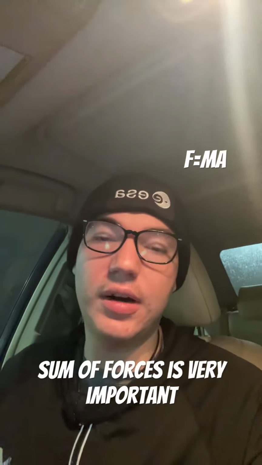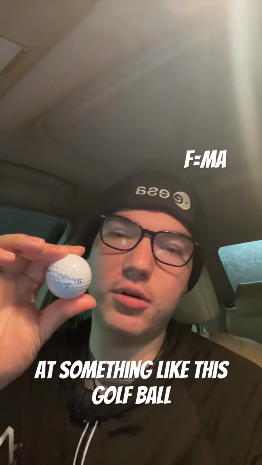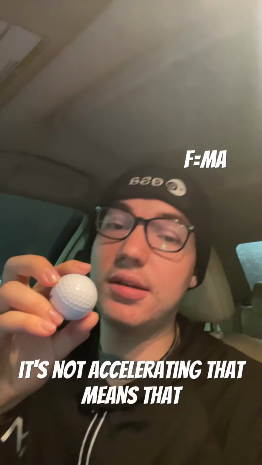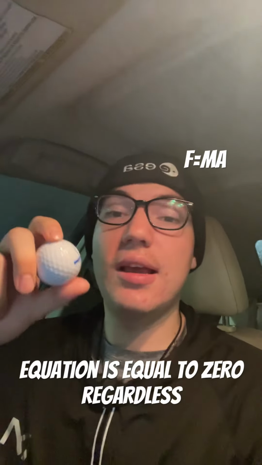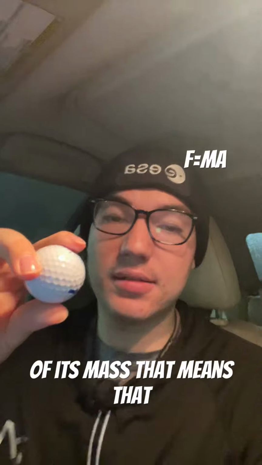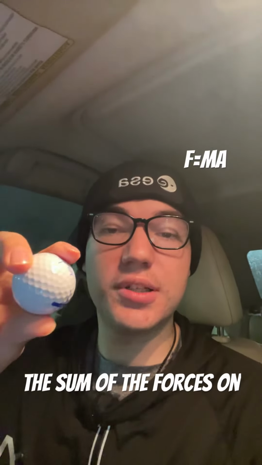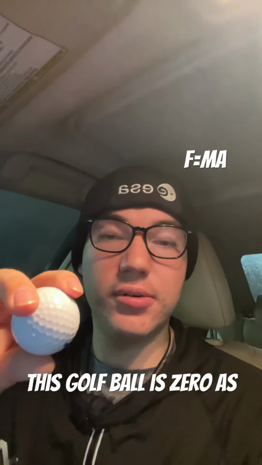That sum of forces is very important because if we take a look at something like this golf ball right here, we will see that it's not accelerating. That means that the entire right side of the equation is equal to 0, regardless of its mass. That means that the sum of the forces on this golf ball is 0.